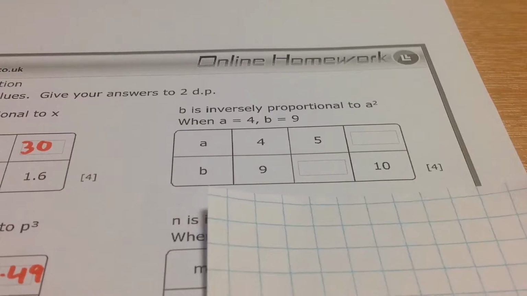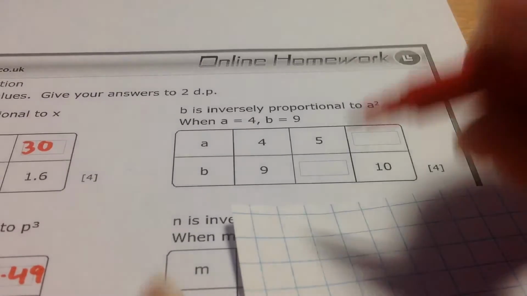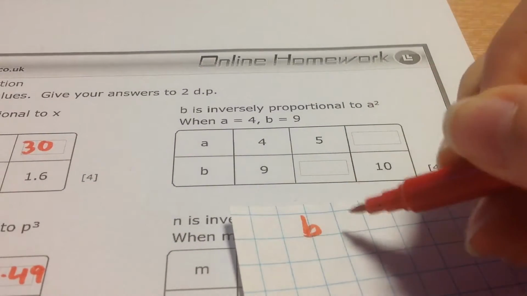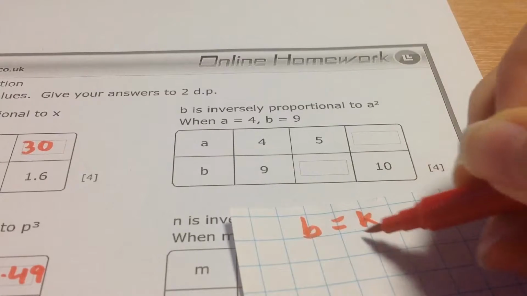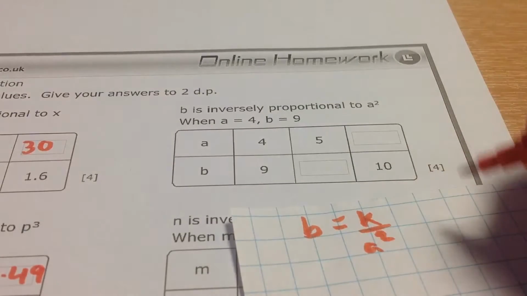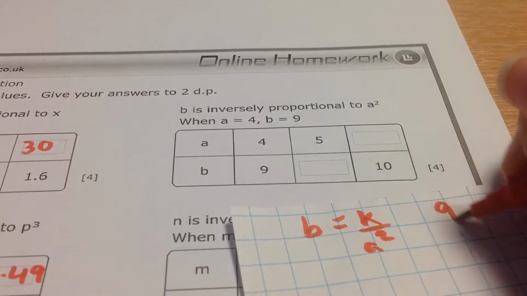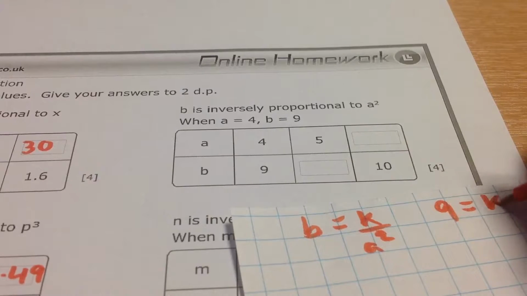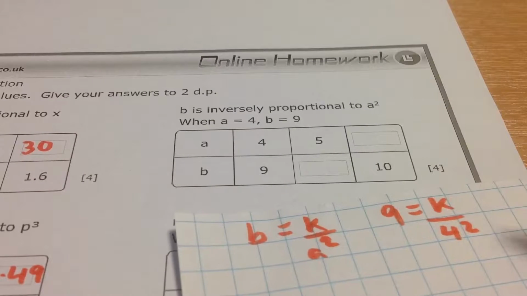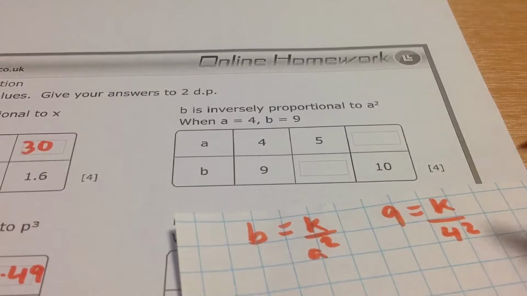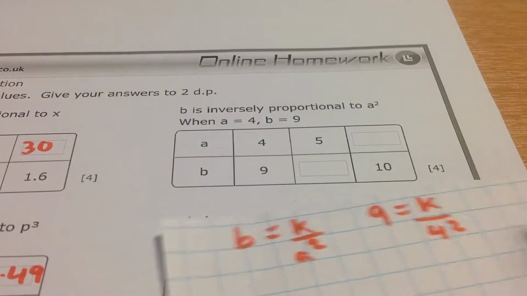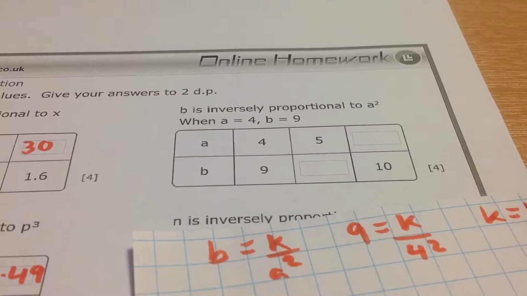B is inversely proportional to A squared. So B equals something over A squared. We know that B is 9 when A is 4. So we need to do 4 squared is 16. 9 times 16 is 144. So K is 144.